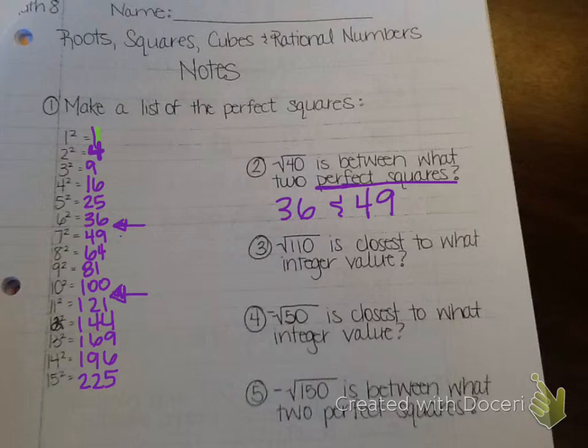Does that make sense? Alright, so the square root of 110 is closest to what integer value? Is it closest to 100 or 121? Tiago? It's closest to 100. So what integer value is it closest to? You can shout it out. 10.